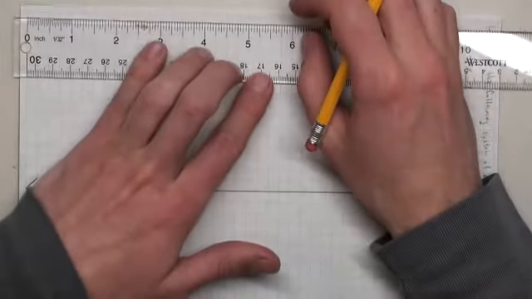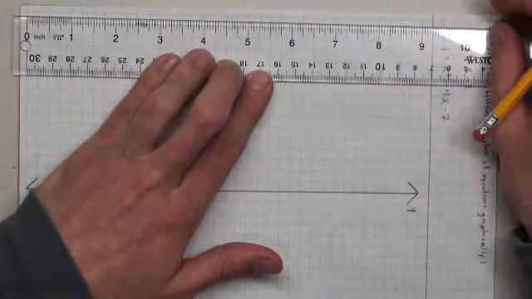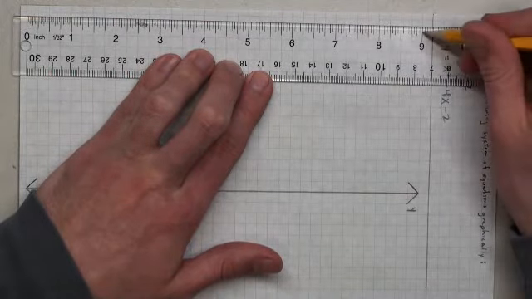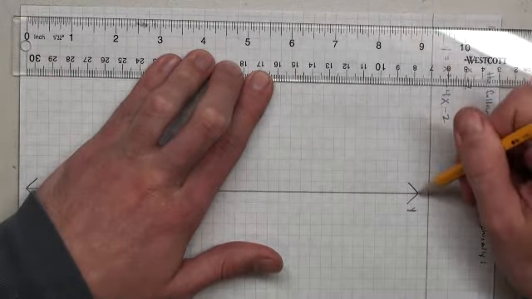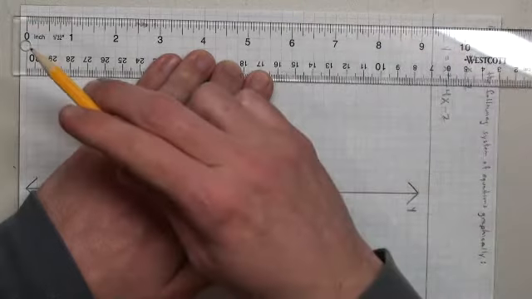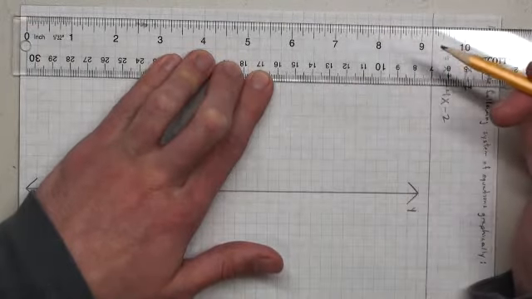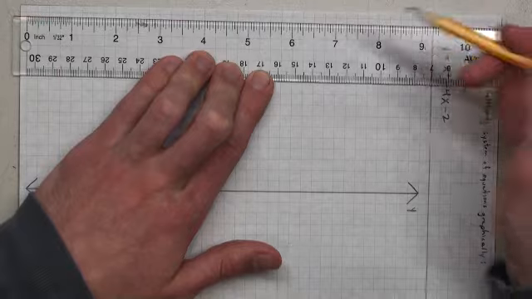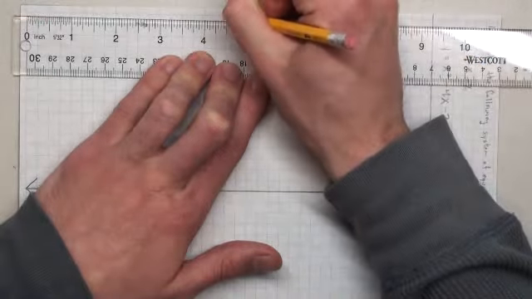Okay? Now we need to find our X. So I went from this line to the 9, right? Because that's where this lines up, the tip of that arrow. So from 0 to 9, halfway between that is 4 1/2. So at 4 1/2, I'm right here.